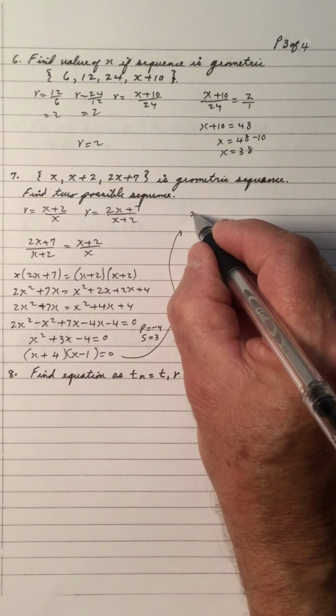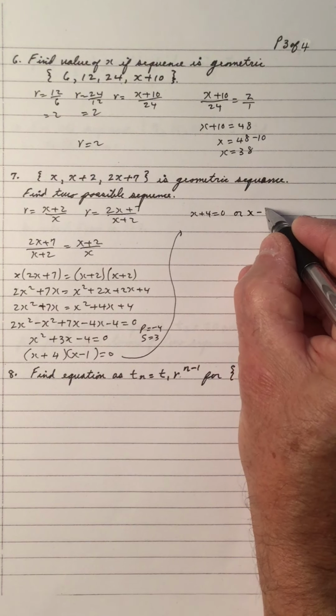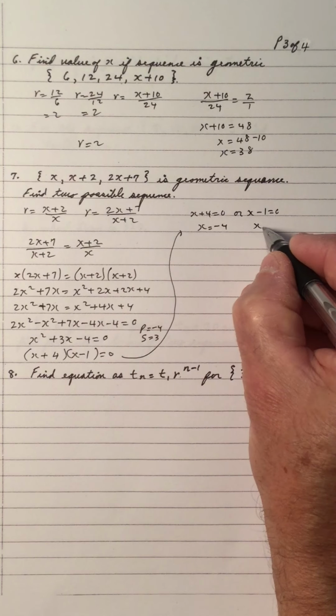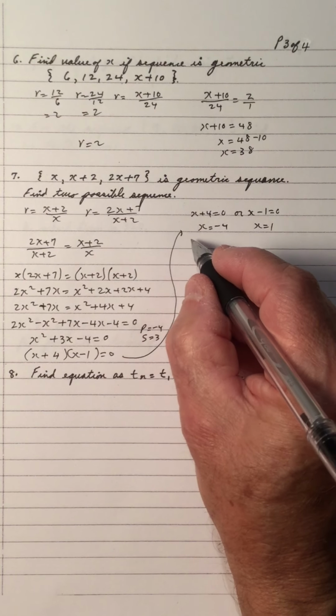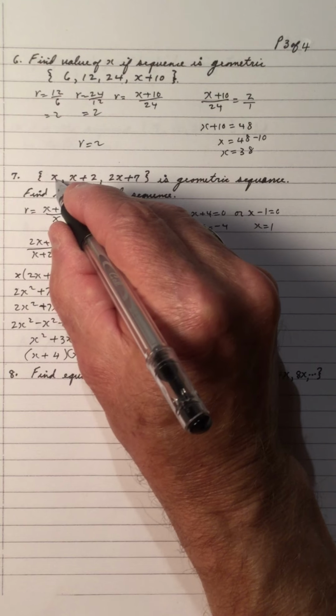So x plus 4 is equal to 0, or x minus 1 equals 0. X equals negative 4, or x equals 1. And we have to get two possible sequences. So let's go with the first one. X is negative 4.